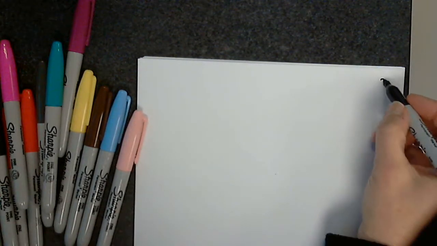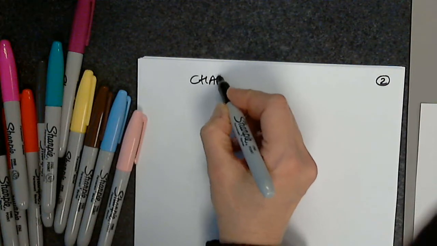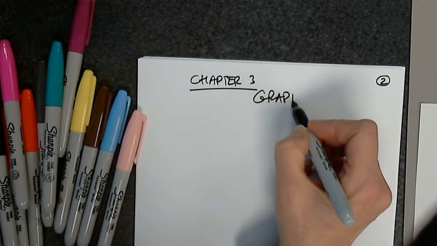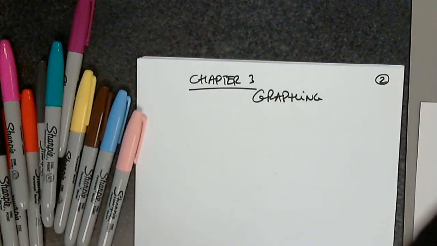So the title of chapter 3 is graphing. That was a perfect example that we just looked at on how to read from the graph.